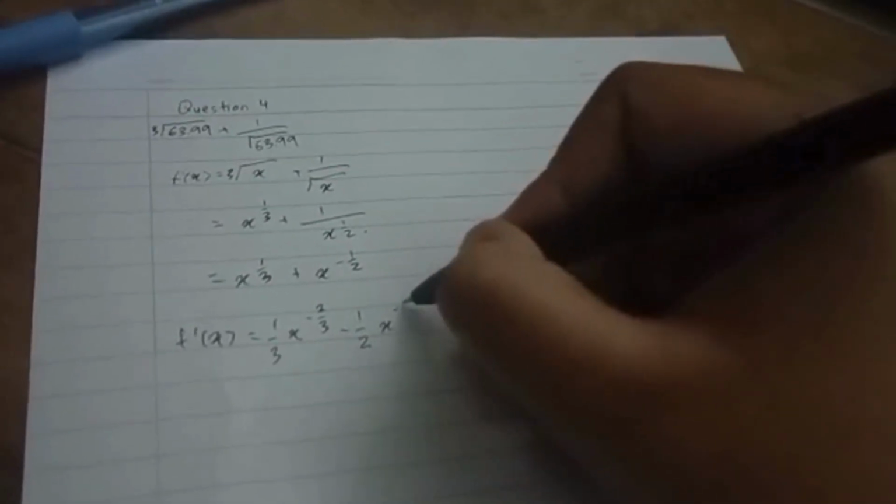So it will be x to the negative 1/2. Then we differentiate this one. We make the power go to the front, so it will be 1/3 x. Then the power minus 1, so it will be negative 2/3. Then same like this, power goes to the front of the x, negative 1/2 x. Then the power minus 1, negative 3/2. This will be the answer for the differentiation.